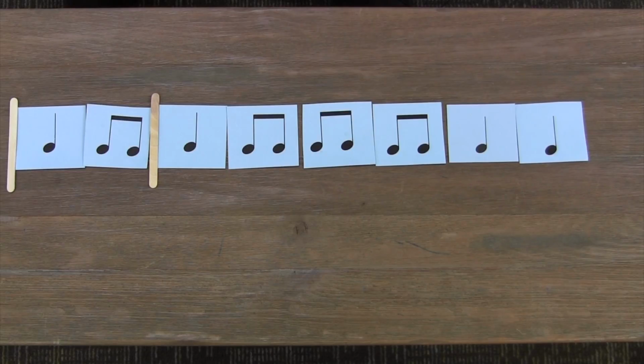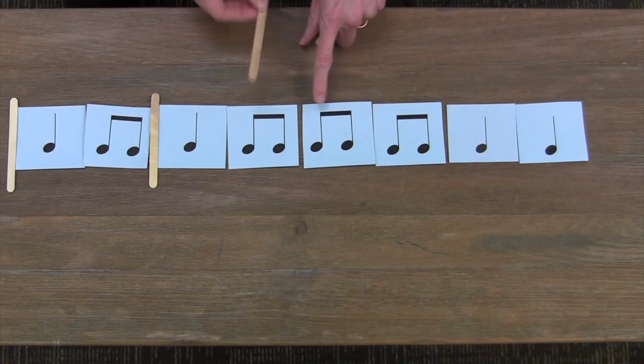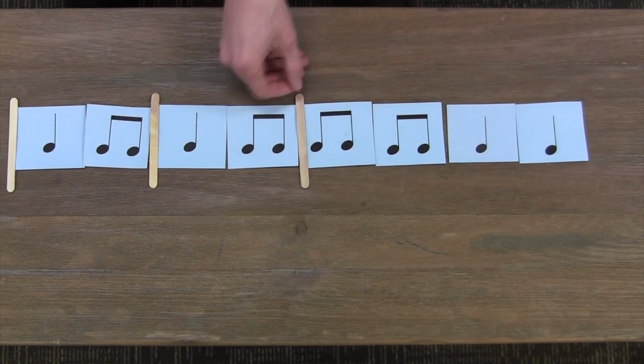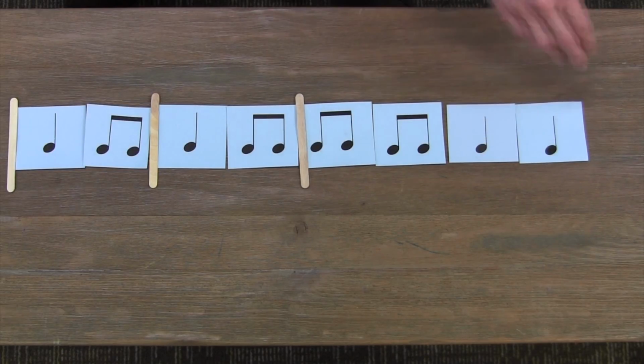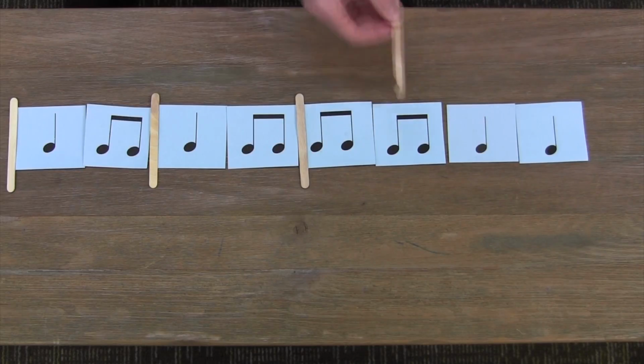There are two more strong beats. Where are they? If you said here for wild and running horses. If you said this is a strong beat, you're also correct.